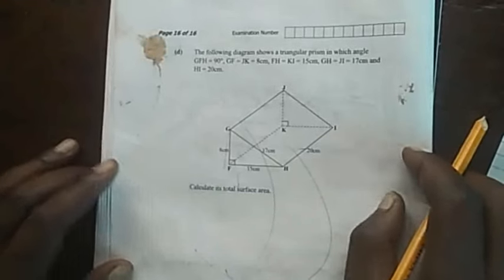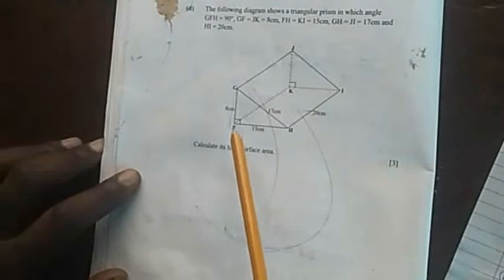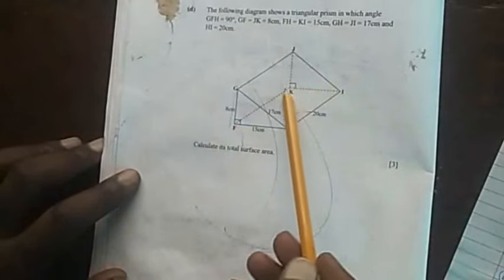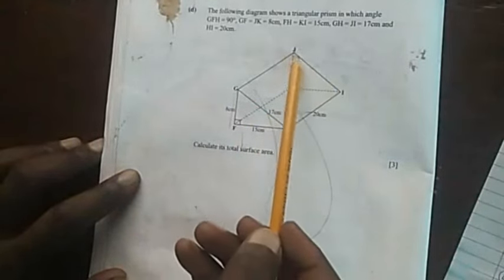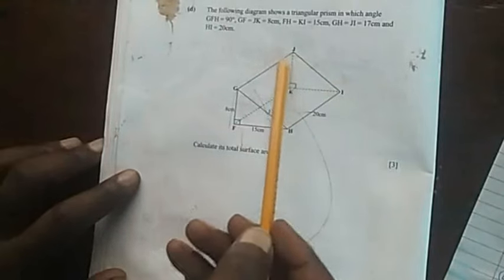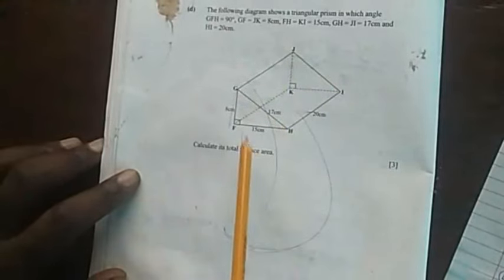Okay, to calculate the total surface area of the triangular prism, we are going to calculate the area of each face. So we find the area of this rectangle, and we also find the area of this triangle.